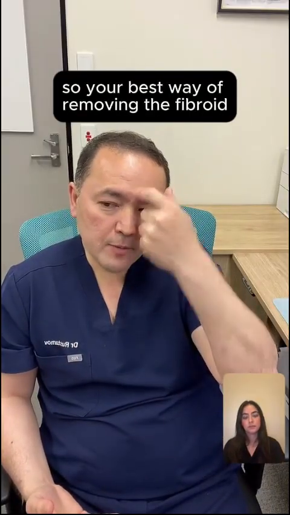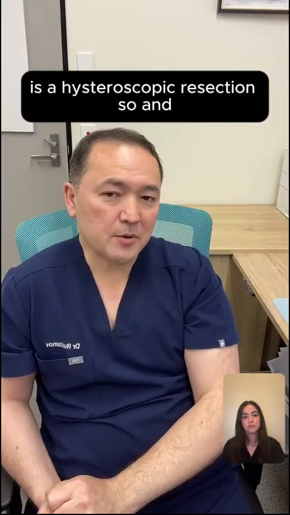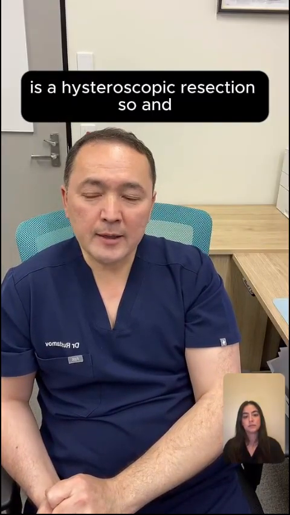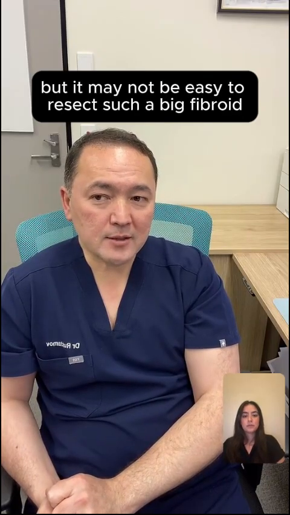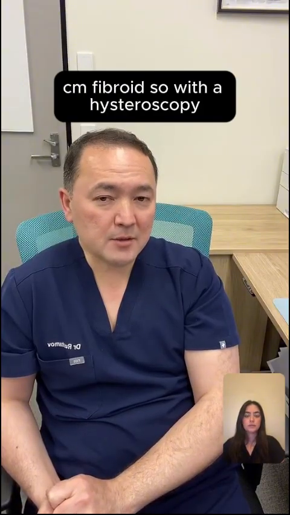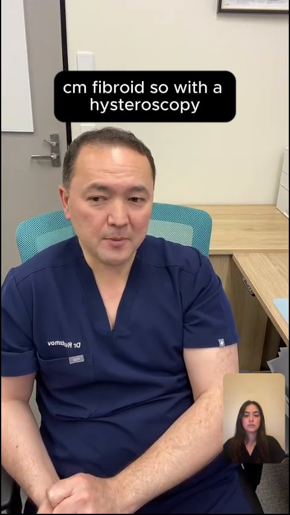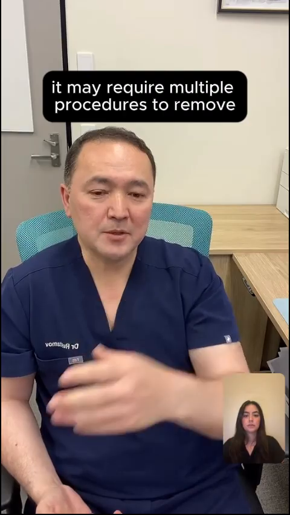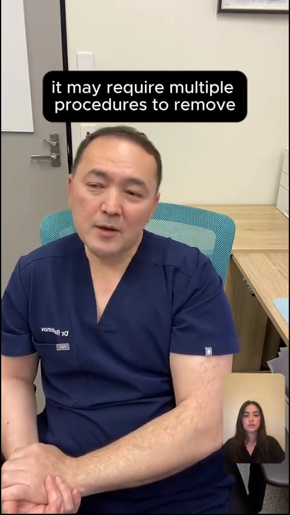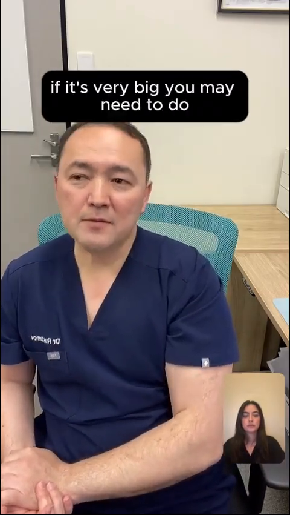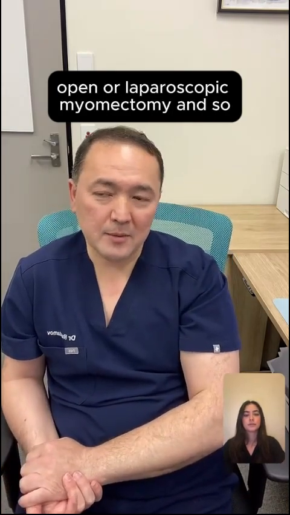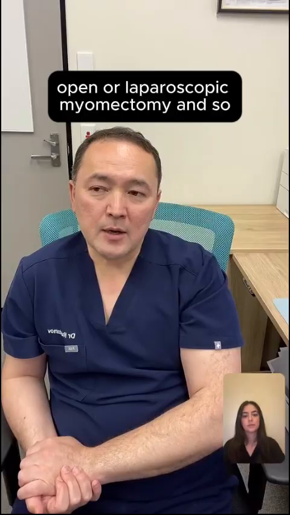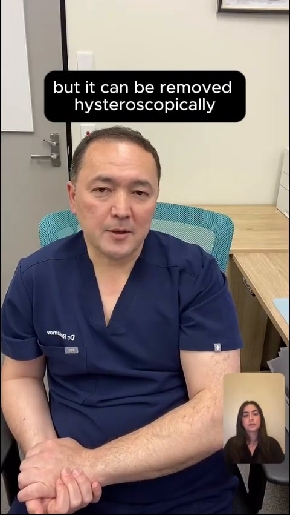The best way of removing the fibroid is a hysteroscopic resection. But it may not be easy to resect such a big fibroid as a 4.6 centimeter fibroid. So with a hysteroscopy, it may require multiple procedures to remove. And sometimes, if it's very big, you may need to do an open or laparoscopic myomectomy. But it can be removed hysteroscopically.